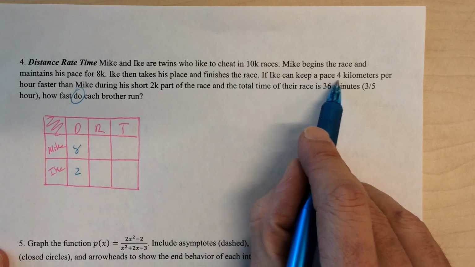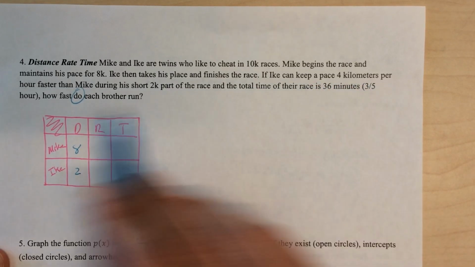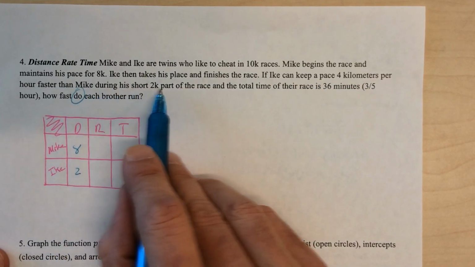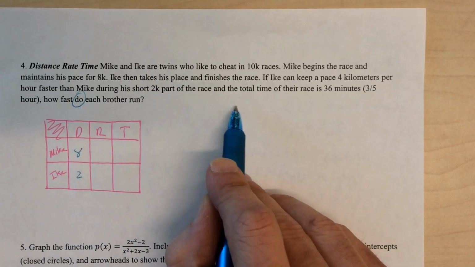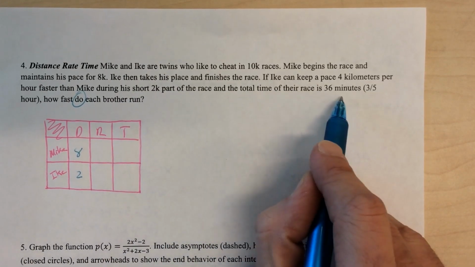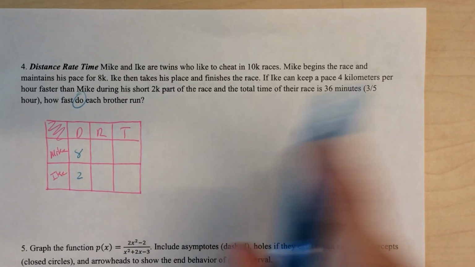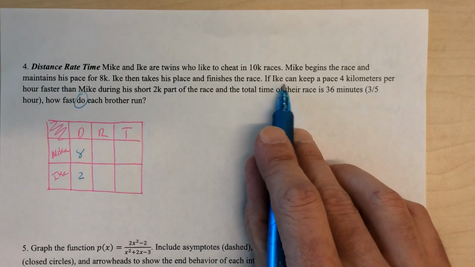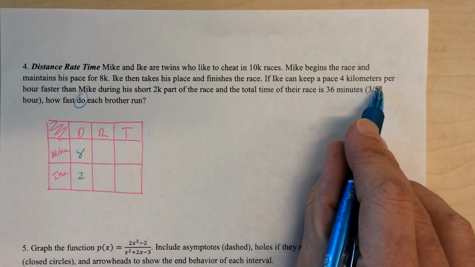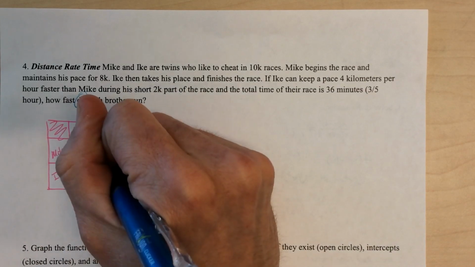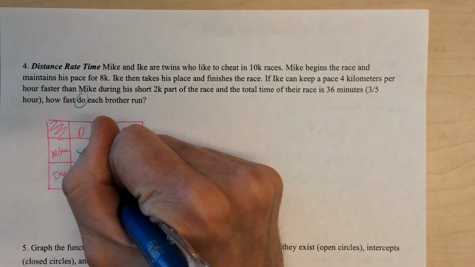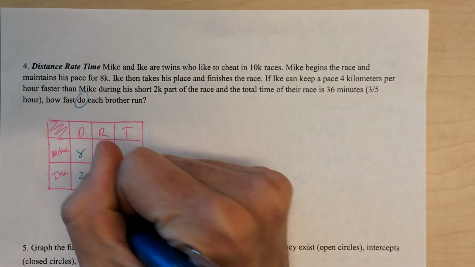If Ike can keep a pace of 4 kilometers per hour faster than Mike during his 2K part of the race, and the total time is 36 minutes, etc., etc. Okay, so let's just talk about the rates here. Ike is 4 kilometers per hour faster than Mike. So I'm going to call Mike x, and then Ike x plus 4.